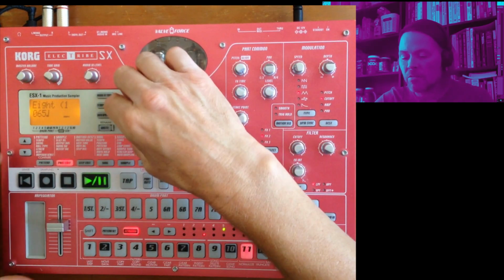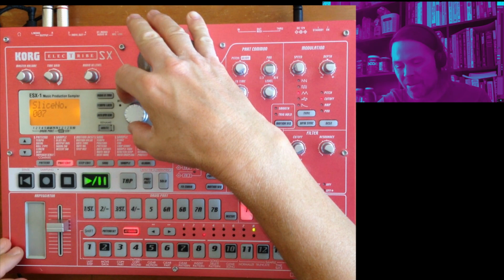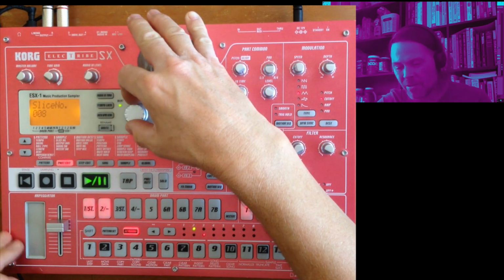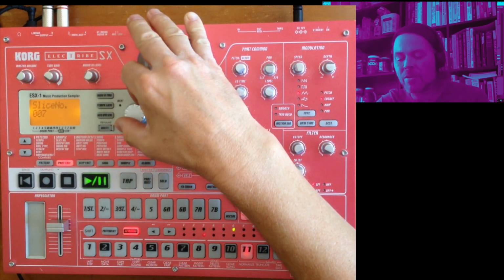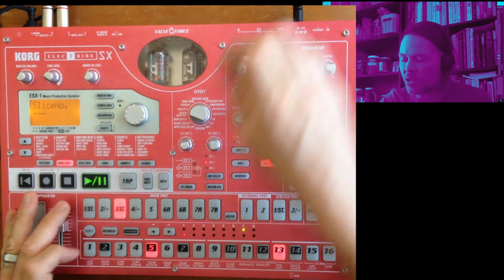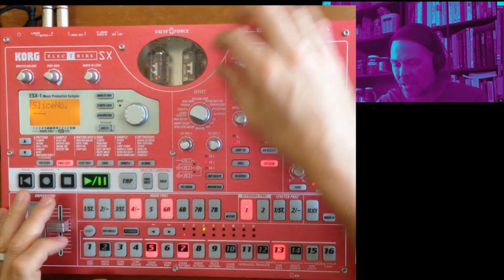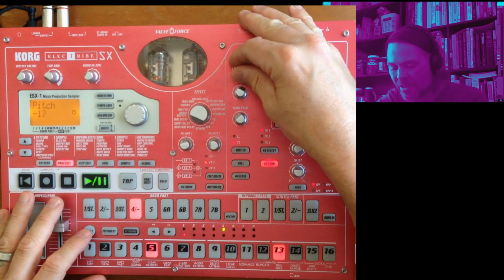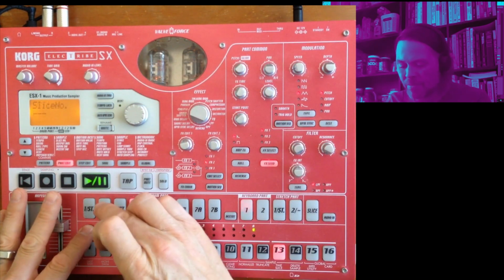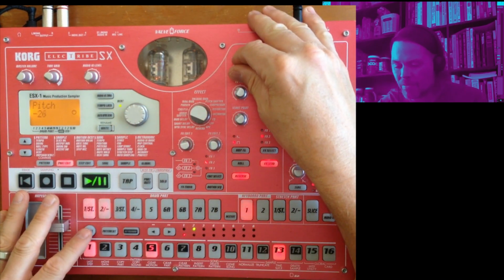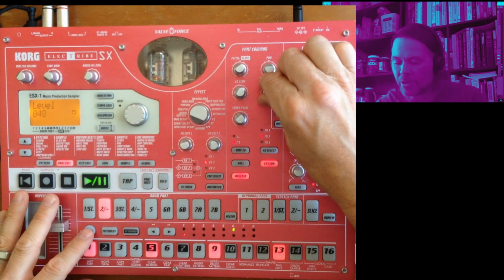Okay, let's change the pitch of the snares. Let's bring that rumble down a little.